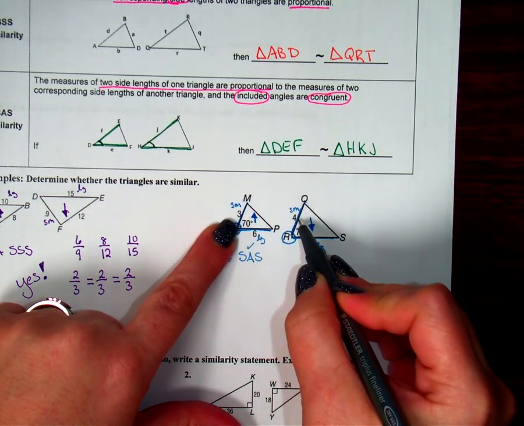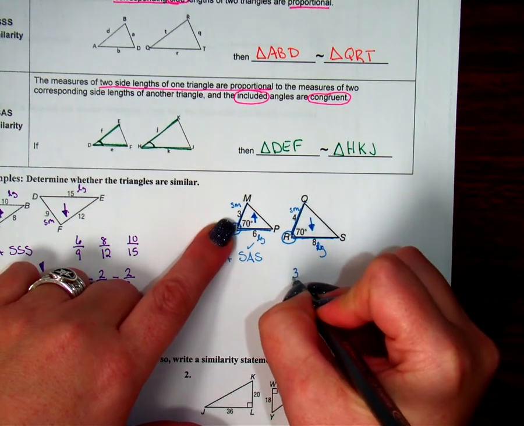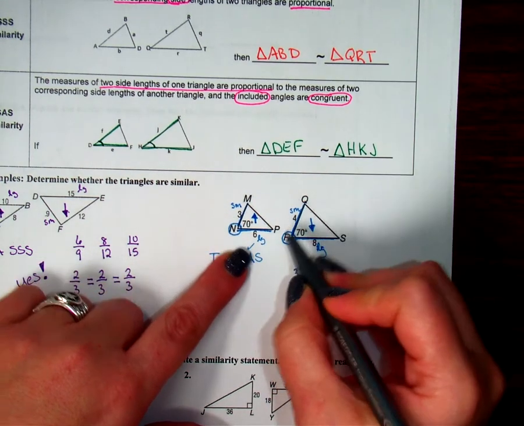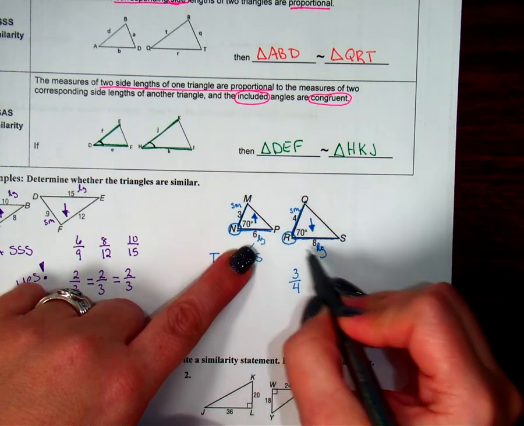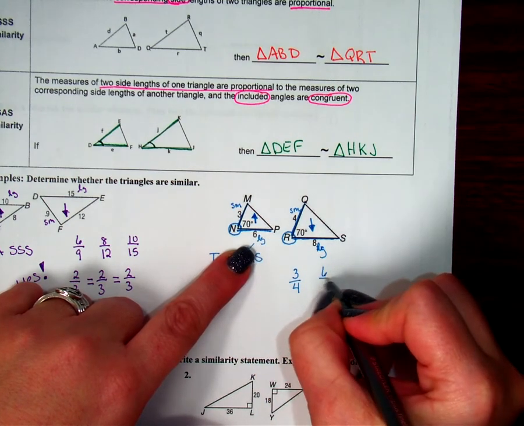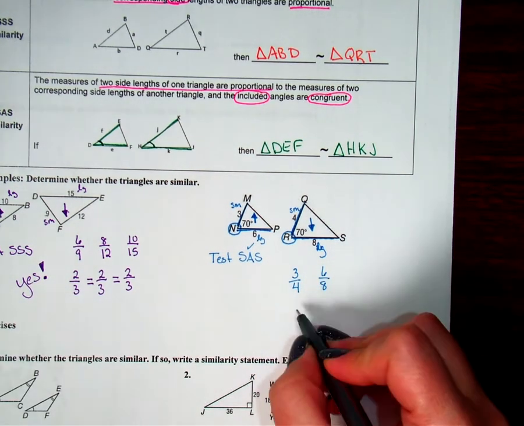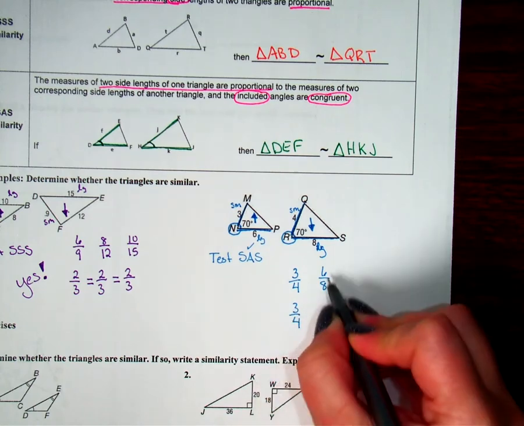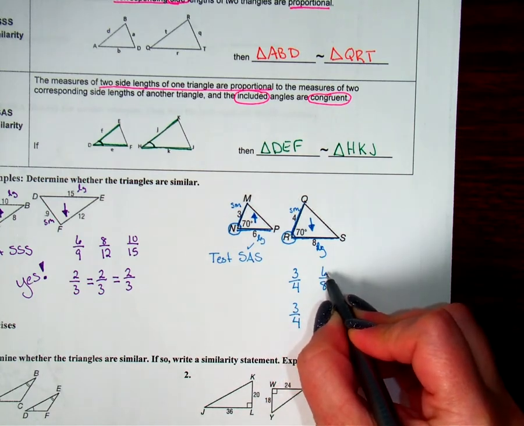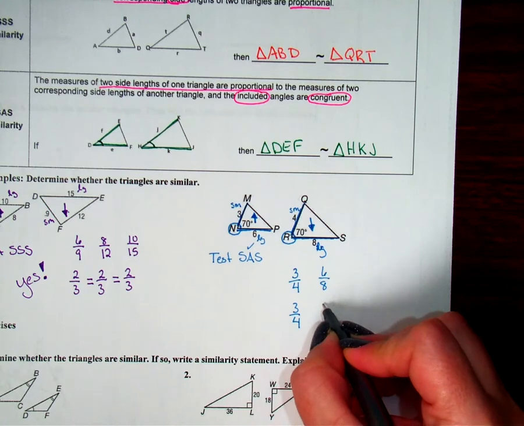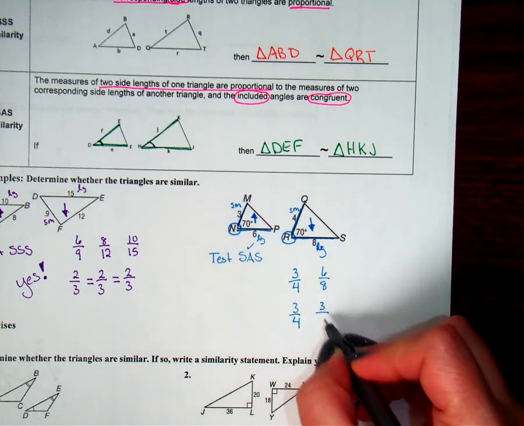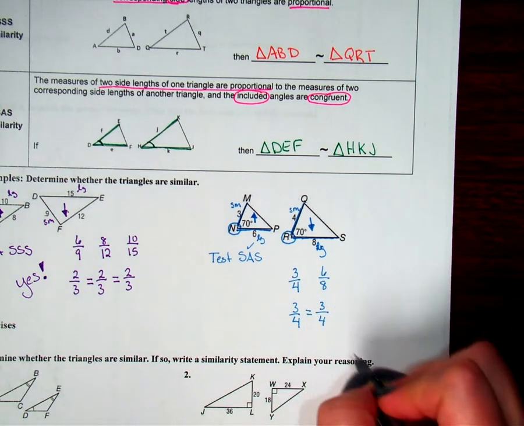So I'm going to do small to small, so 3 to 4. And does that equal large to large? Up arrow 6 to 8. 3/4 does not reduce, it stays 3/4. And 6 to 8, 2 goes into 6 3 times. And 2 goes into 8 4 times, so these are both equal to 3/4.